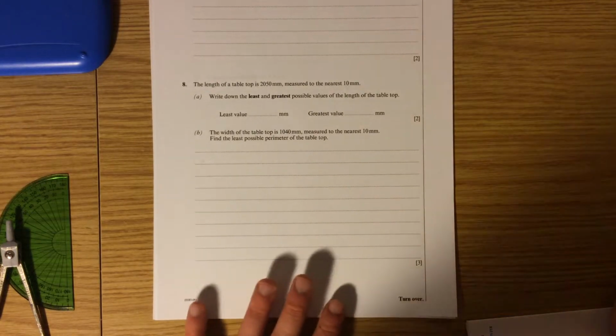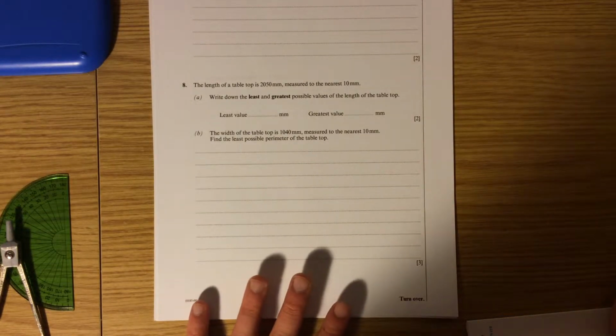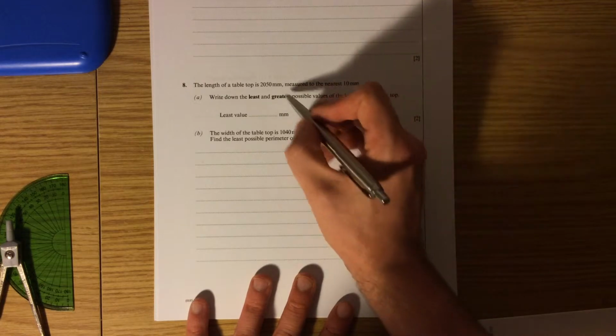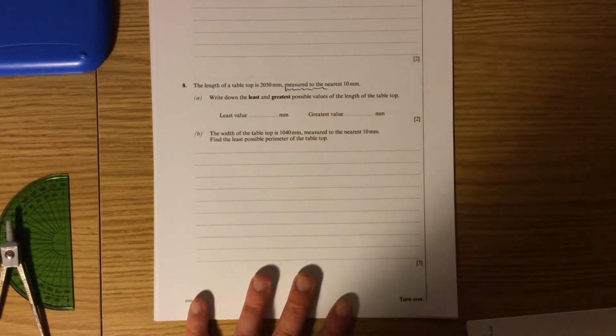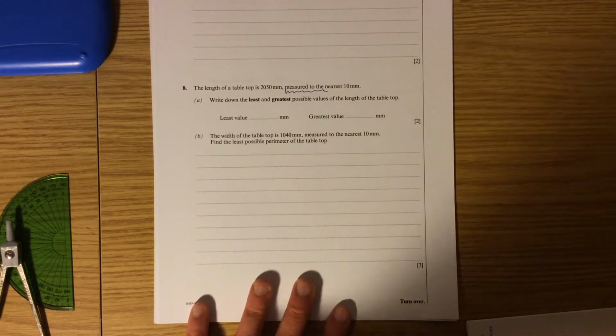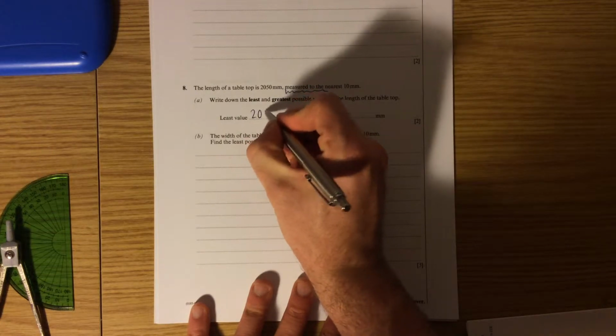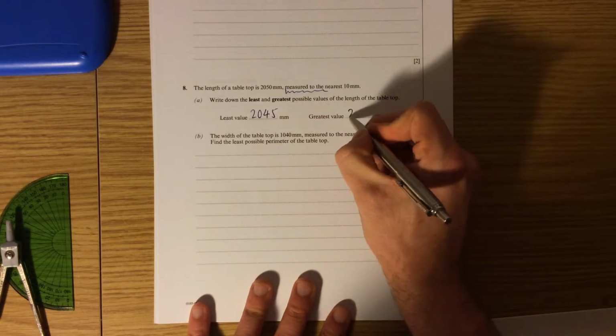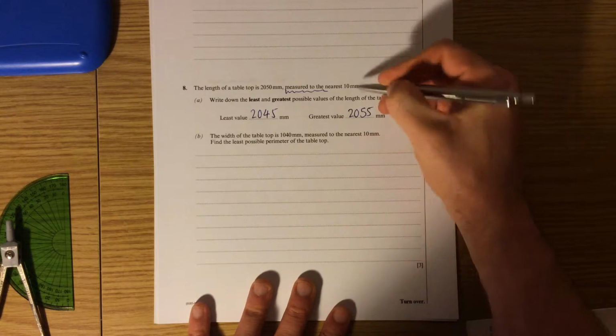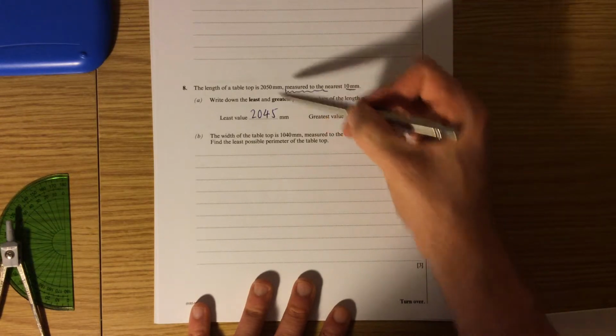The length of a tabletop is 2050 millimetres, measured to the nearest 10 millimetres. As soon as you see something measured to anything along those lines, you need to think bounds of measurements. So the least value will be 2045 and the greatest value 2055. We're going to half the 10 and we're going to add it on and subtract it to get the least and greatest value.